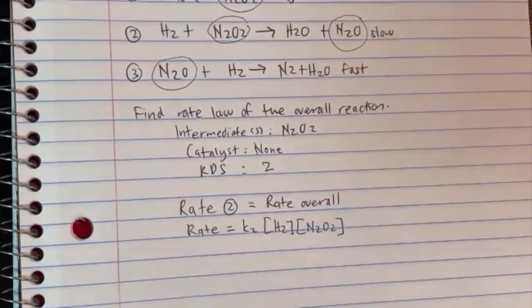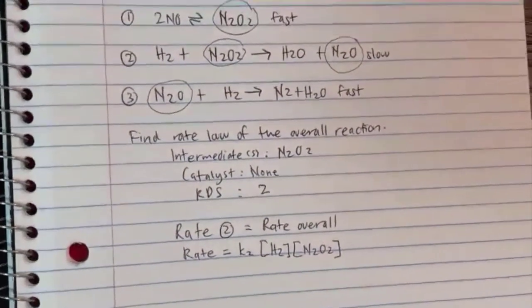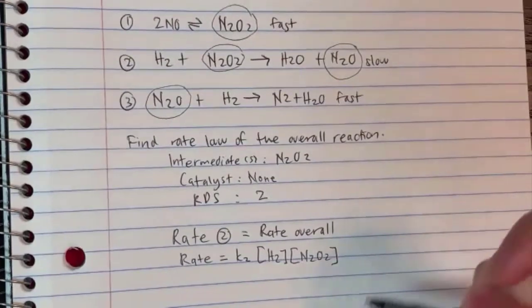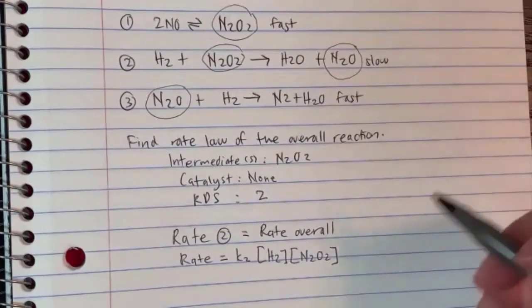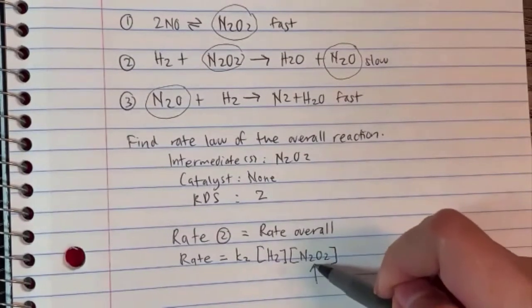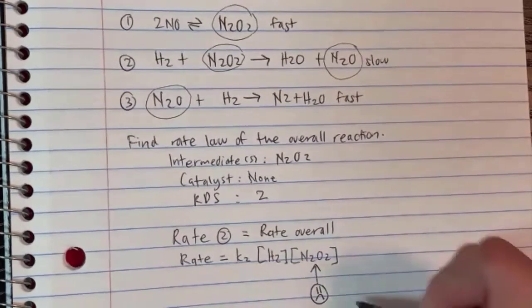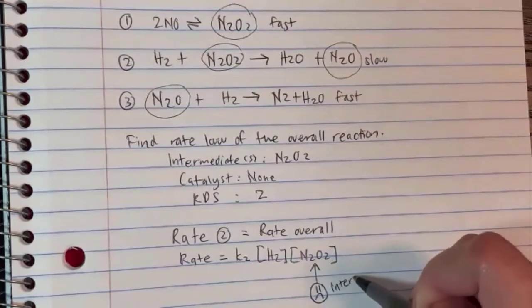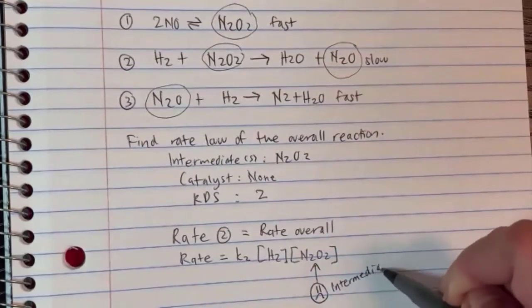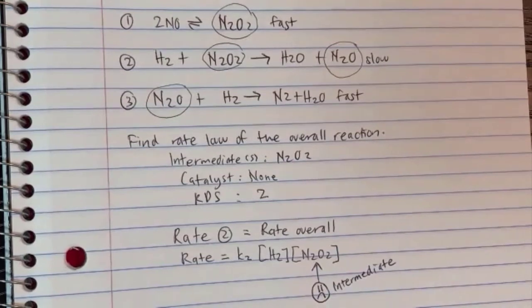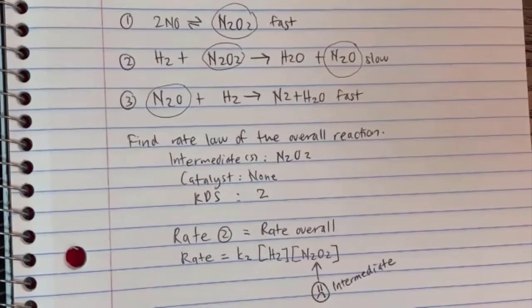Now remember we said we don't write intermediates in the overall reaction, so you don't want it to appear in your rate law as well. In this case, this here is bad. This is not good because this is an intermediate. You really don't want it in there. Okay, so now we've got to find a way to turn that frown upside down.